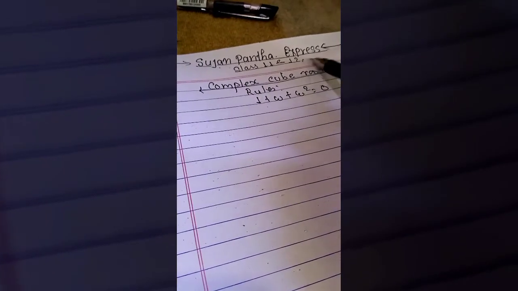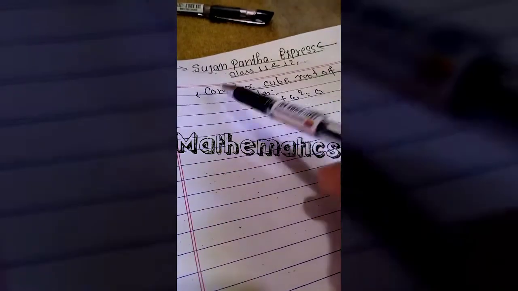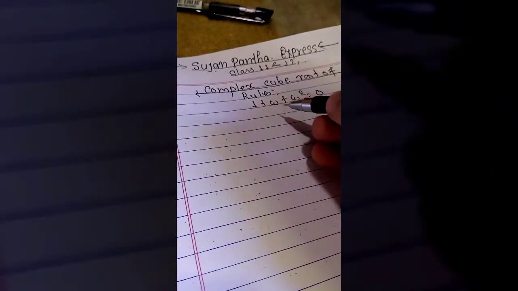Today we are going to solve questions from the class 11 and 12 book. The topic is complex cube root of unity. This is given in both class 11 and 12 according to the new syllabus.